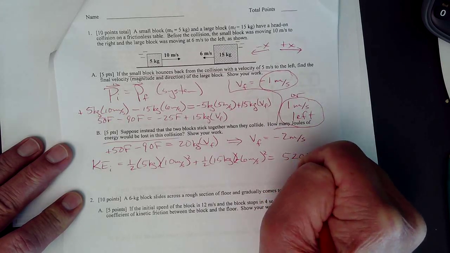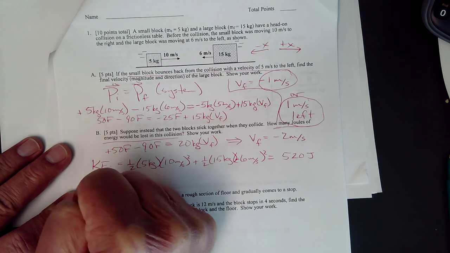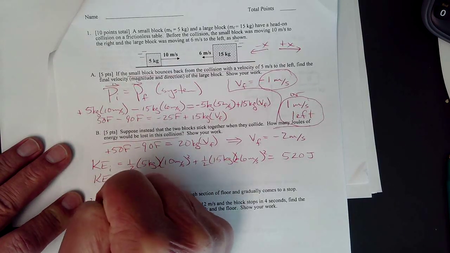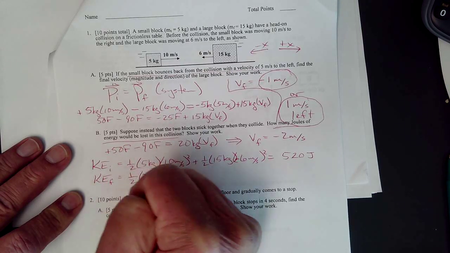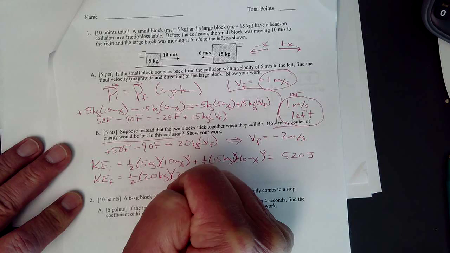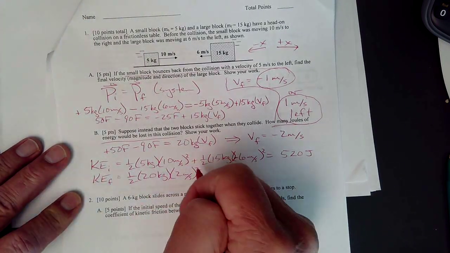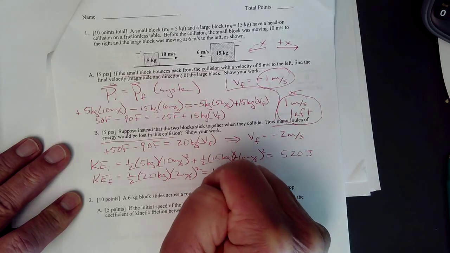And that turns out to be 520 joules. The final kinetic energy, since they're all moving together, I can treat them as one unit of 20 kilograms moving at 2 meters per second. Again, I don't have to put the minus sign in there because I'm squaring that. And that's just going to give me 40 joules.